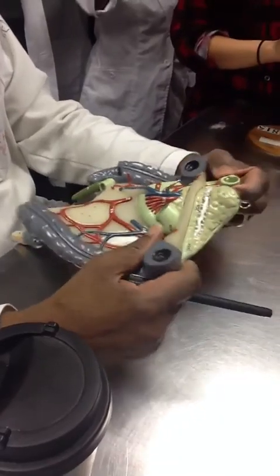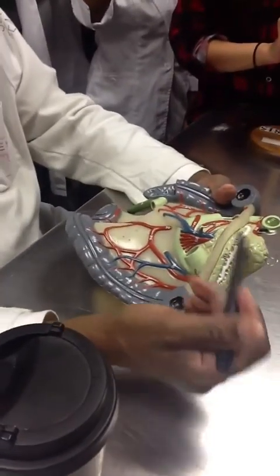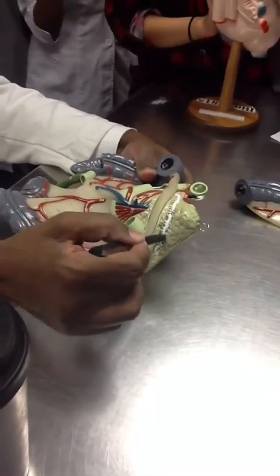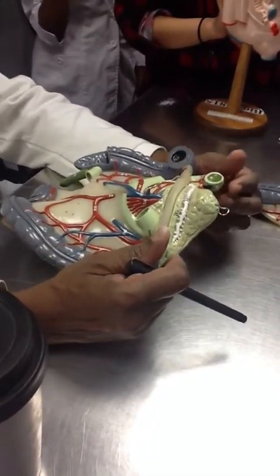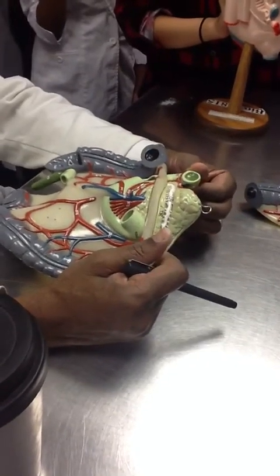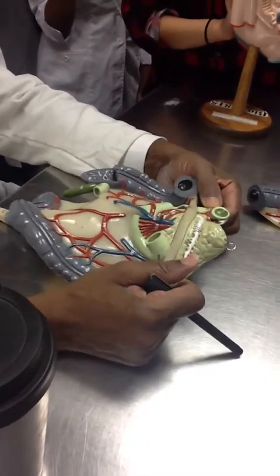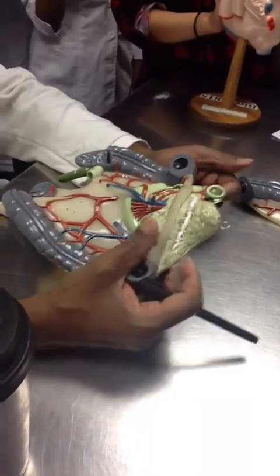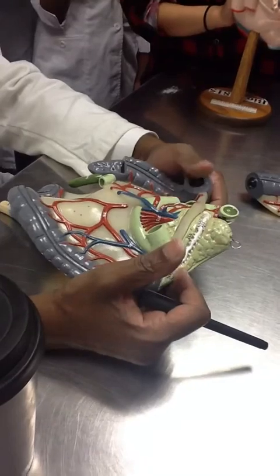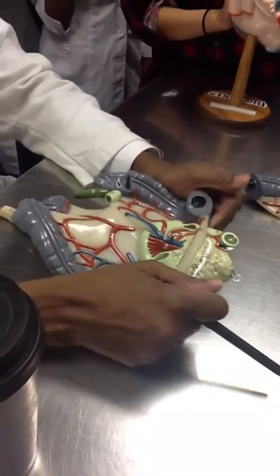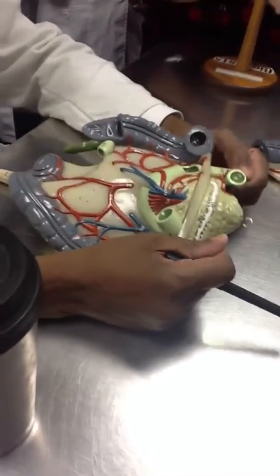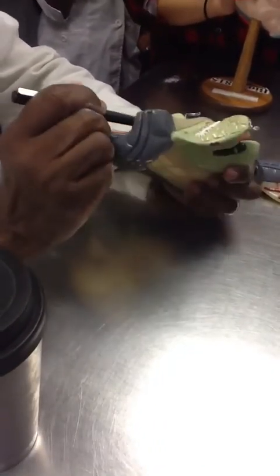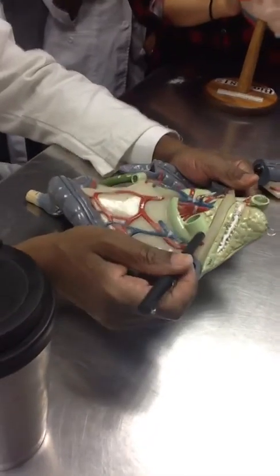Okay, now let's look at this. This is the pancreas, and this is the pancreatic duct. The first part of the small intestine is the duodenum, and that is the shortest of the small intestine, and this is where digestion is completed. All right, so the end products of digestion will then move to the jejunum. So this will be the jejunum, the beginning of the jejunum.